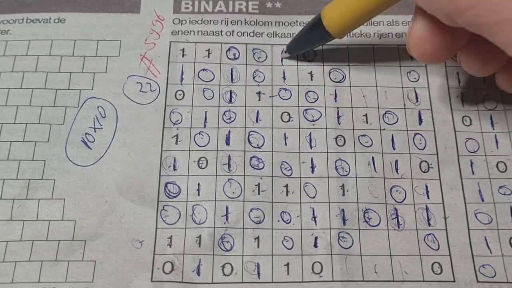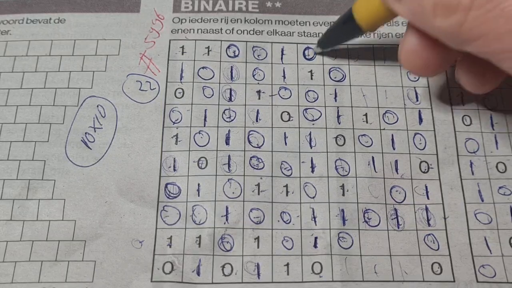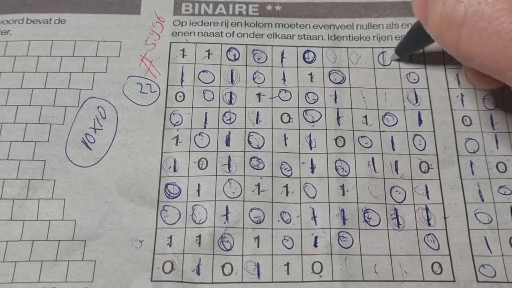Here we have 4 ones in the first row. If I place number 5 here, then we have 3 O's in a row in the first row. Not allowed by one of the rules, so this can be 1. This should be no.